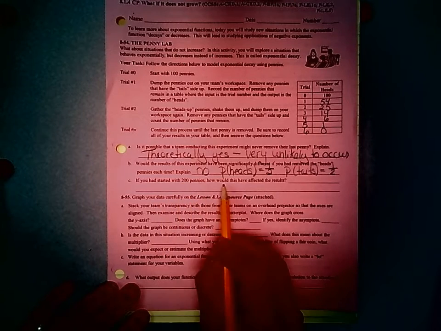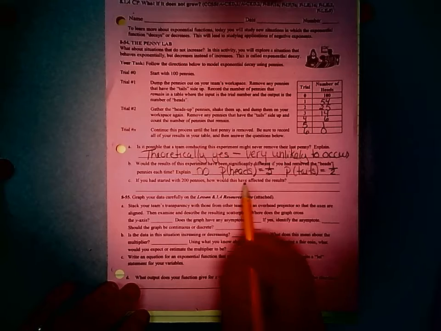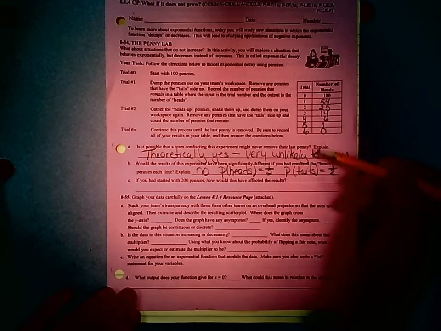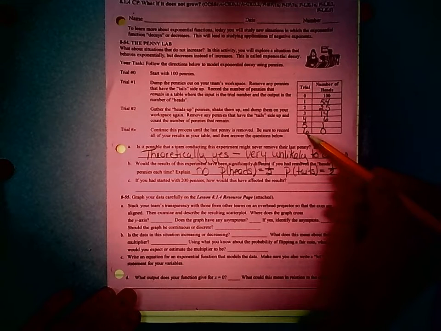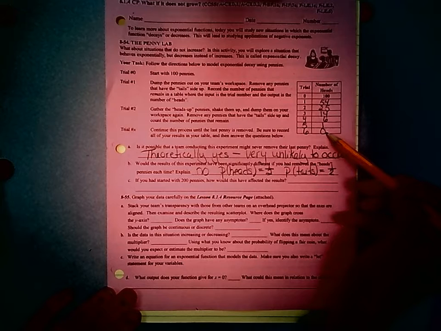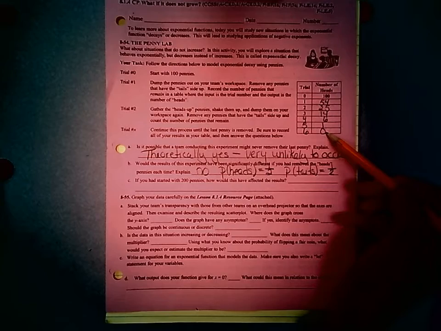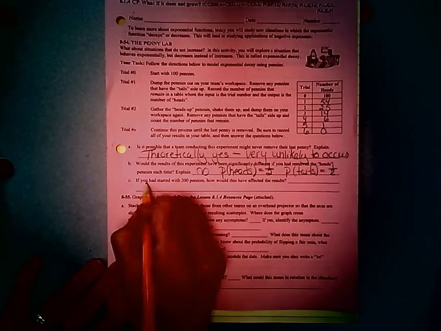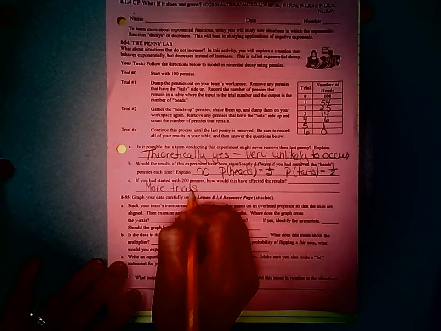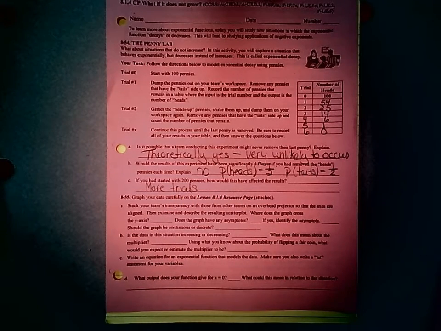If you started with 200 pennies, how would this affect the results? We would likely need to do more trials. Maybe we would need more than 6 trials in order to come up with 0 pennies left, but our probability is going to stay the same. So I'm just going to write down more trials. Makes sense. If we had 1,000 pennies, it would take a lot more. If I only had 25 pennies, it probably wouldn't take many trials at all.